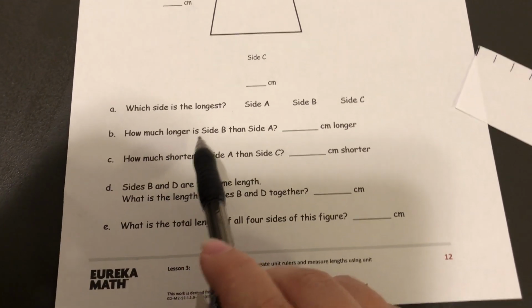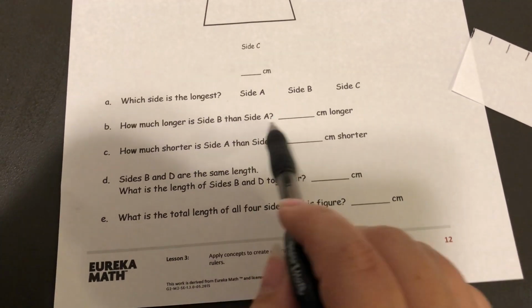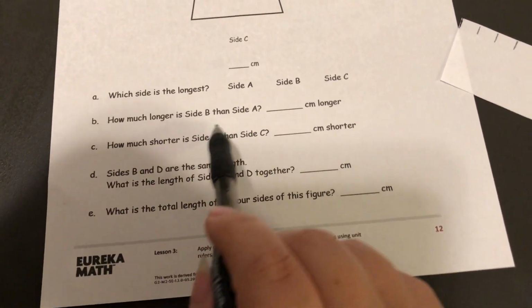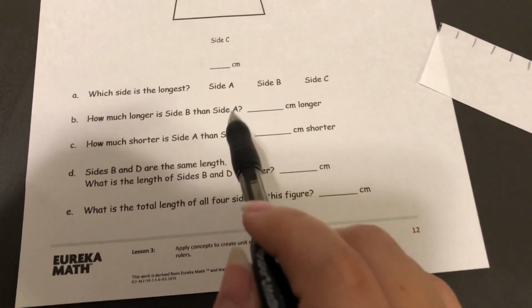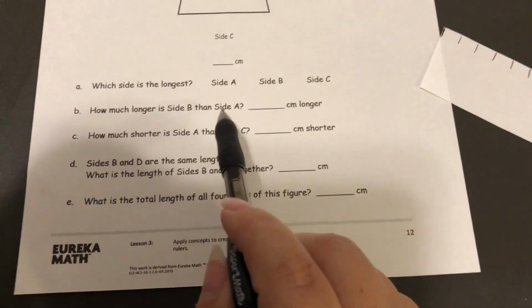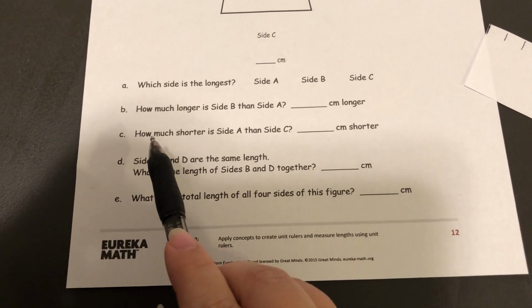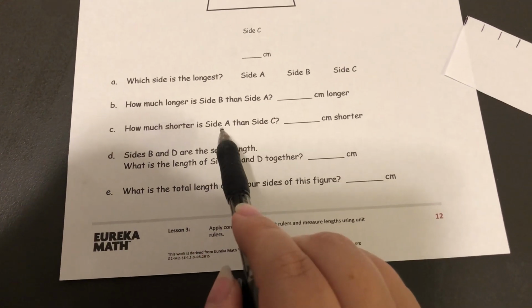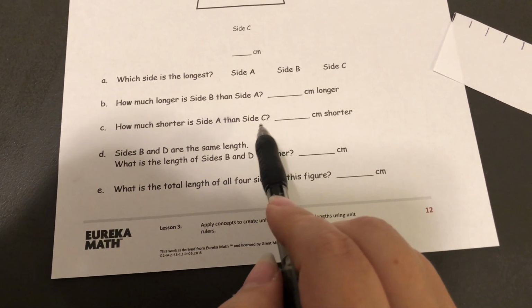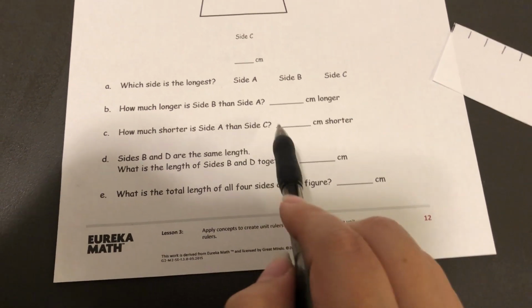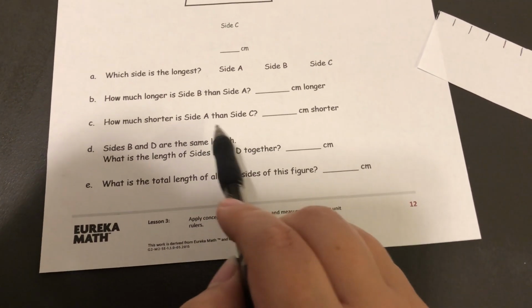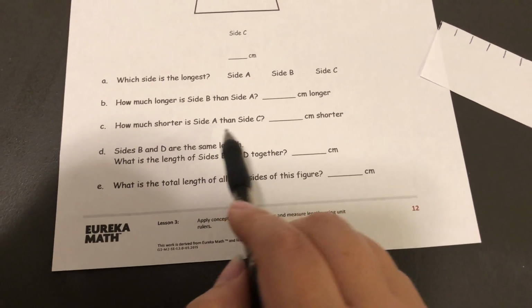B says, how much longer is side B than side A? So once again, you're going to be making a comparison. It is helpful to draw a tape diagram when you make comparisons. C says, how much shorter is side A than side C? Once again, you're making a comparison, and it's helpful to draw a tape diagram when you're making comparisons.